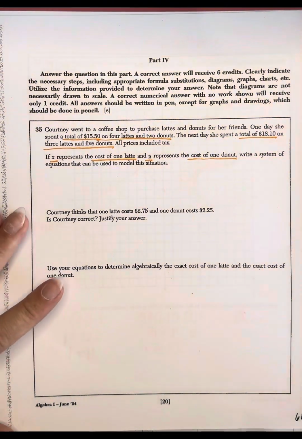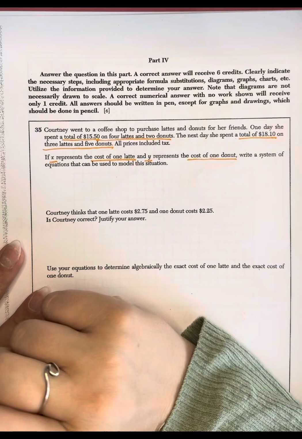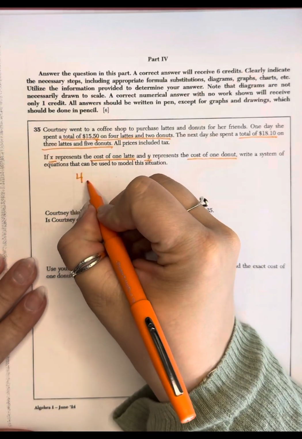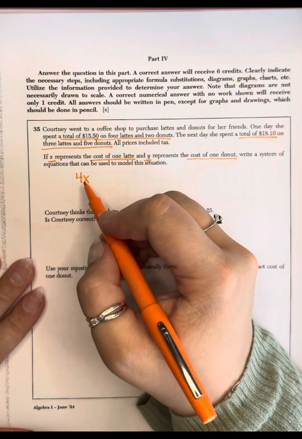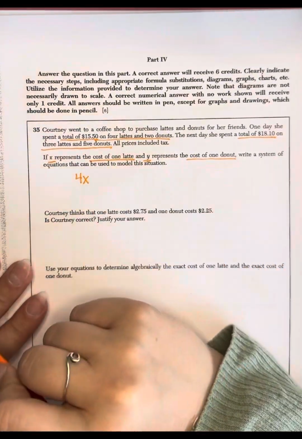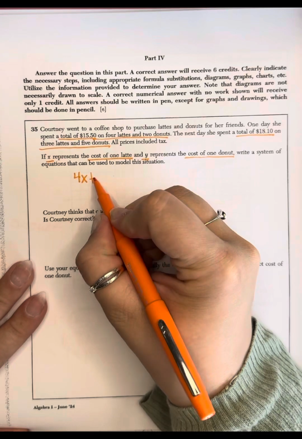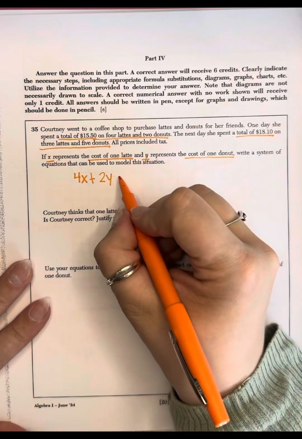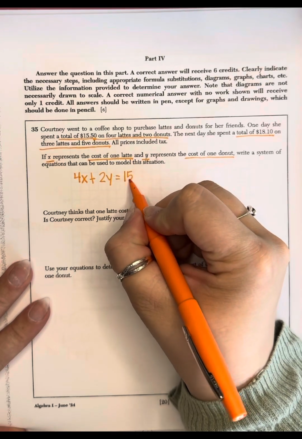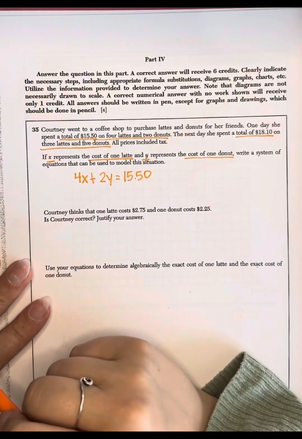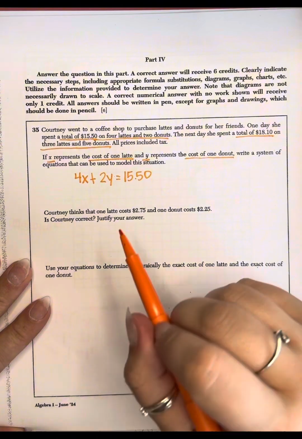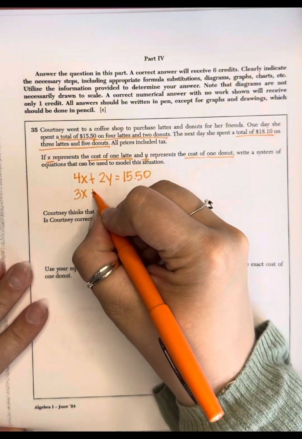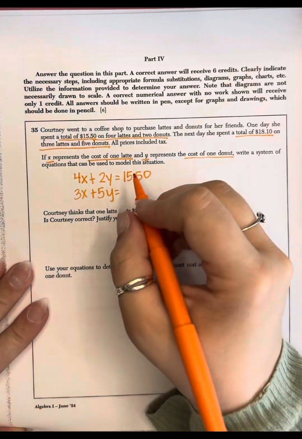So my first equation is going to be for the first day. She bought 4 lattes, so 4 times X, which is the cost of 1 latte, plus 2 times Y, 2 times the cost of 1 donut, and that's going to equal the total amount that she spent on the first day. And then I'm going to do the same thing for the second day. She bought 3 lattes, so 3x plus 5y equals the total that she spent.